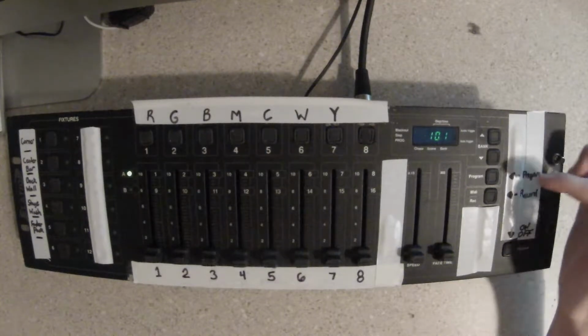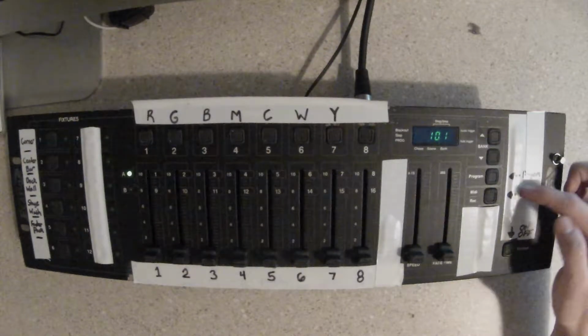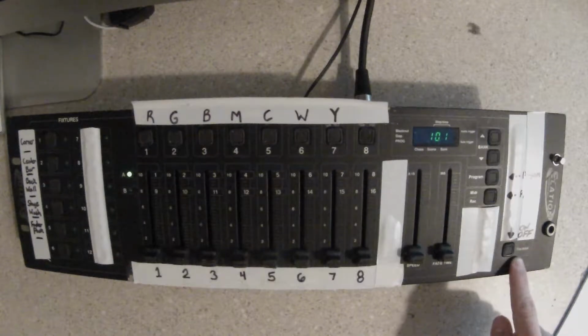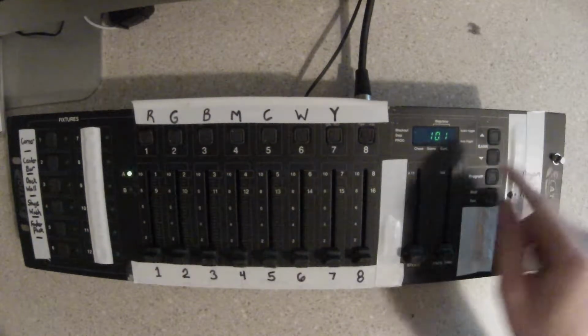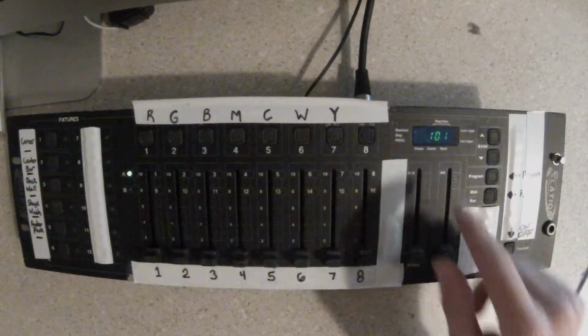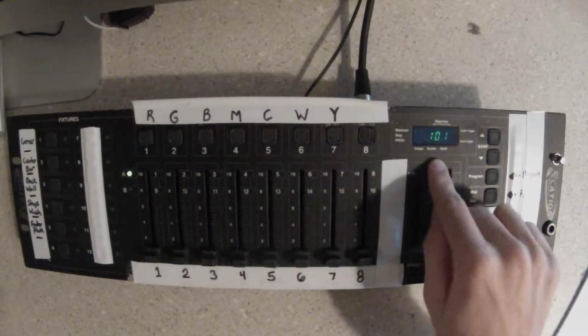Last, over here we have our program button, our record button, and our blackout button, which is essentially on and off for the board. We'll also be paying attention to this digital display right here, which will provide us the information that we need to know when programming. Alright, next we're going to start and look at this display.